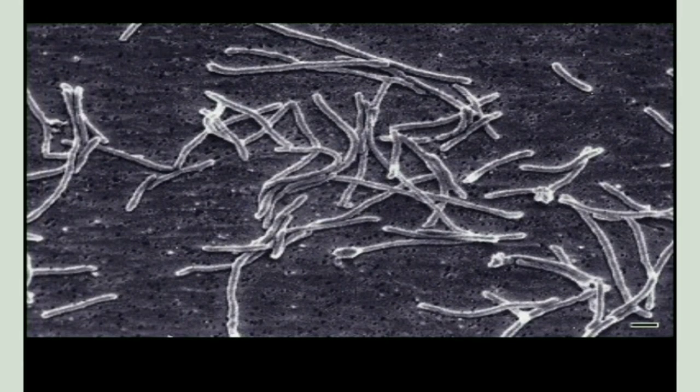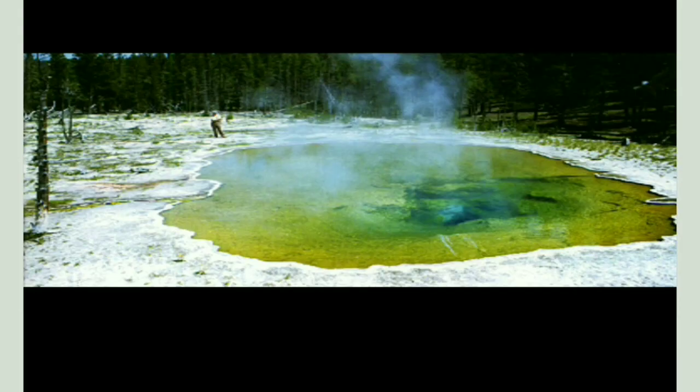This diagram shows the Thermus aquaticus, that is the bacteria from which Taq polymerase has been isolated. This diagram shows that Thermus aquaticus lives in hot springs. These Thermus aquaticus are able to withstand a high temperature since they live in high temperature.